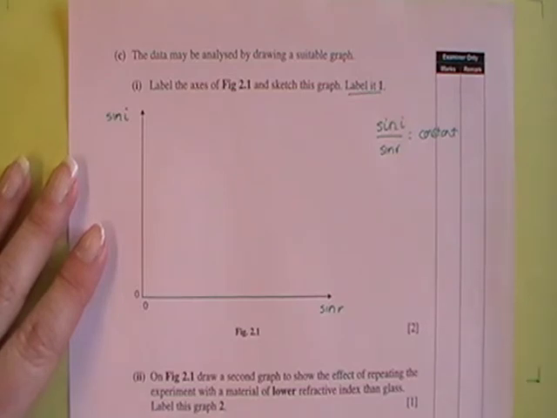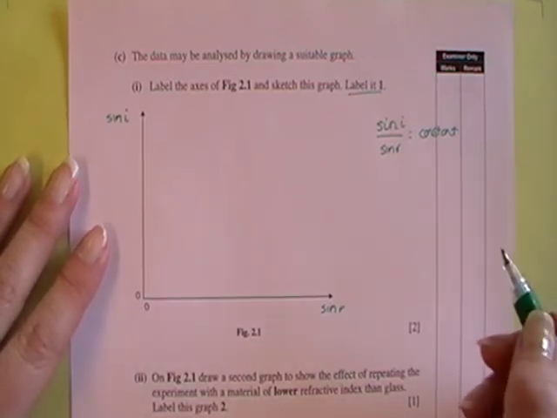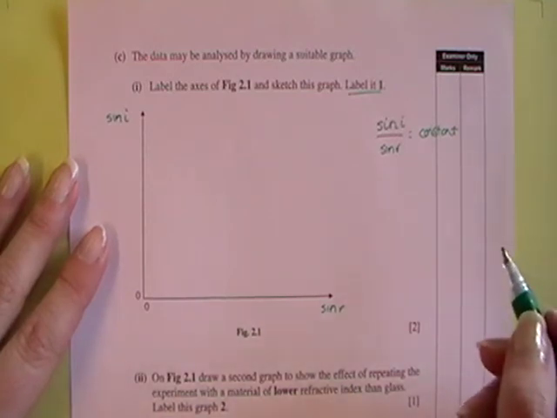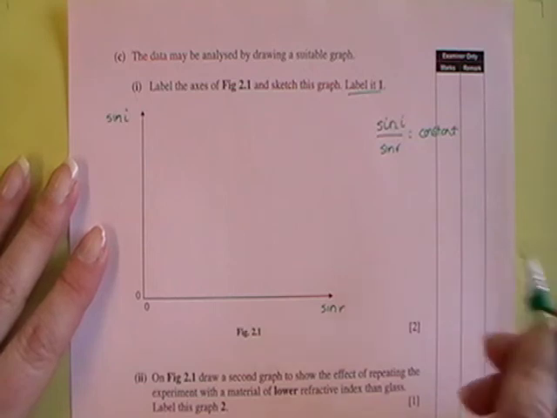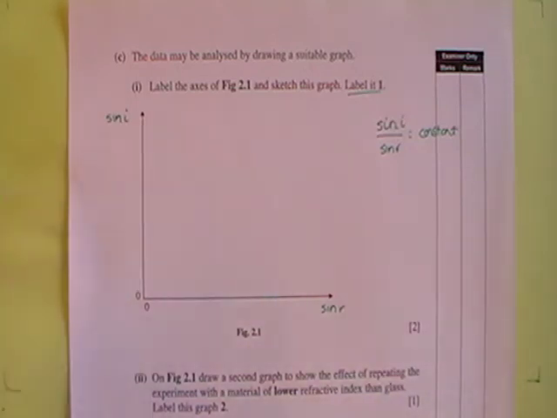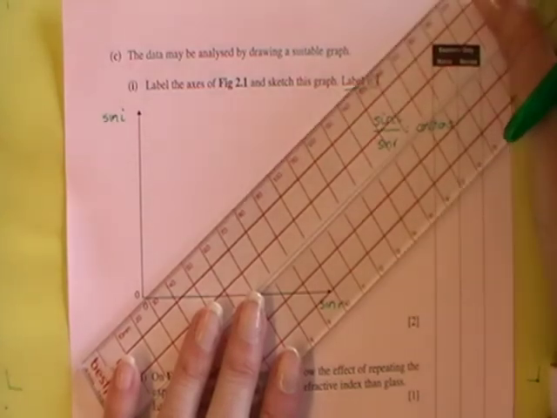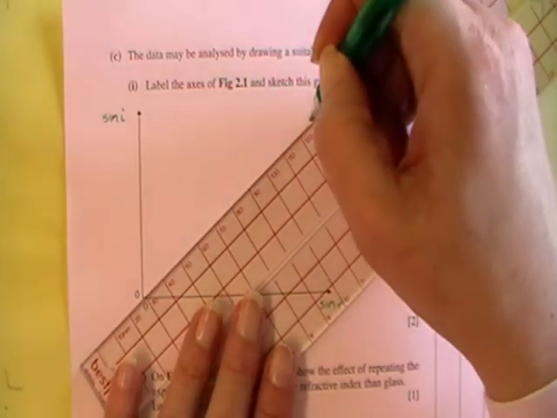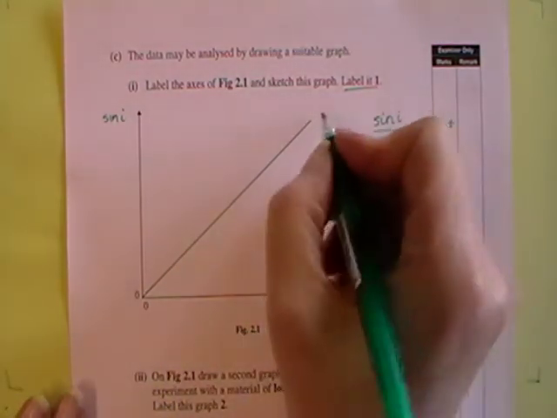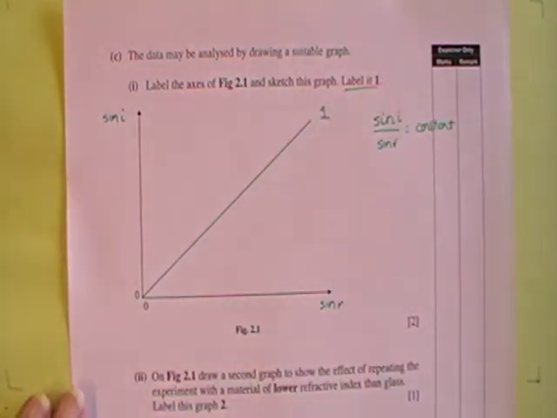Now there are no units for sine I or sine R because the sine function is a ratio, so you don't put degrees on it. That's a ratio, so it's just a numerical value. So it's sine I against sine R, and if we're saying that that's a constant, then we're expecting a straight line through the origin. And this is graph 1.